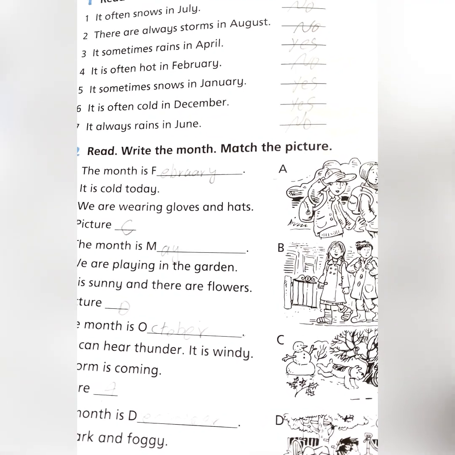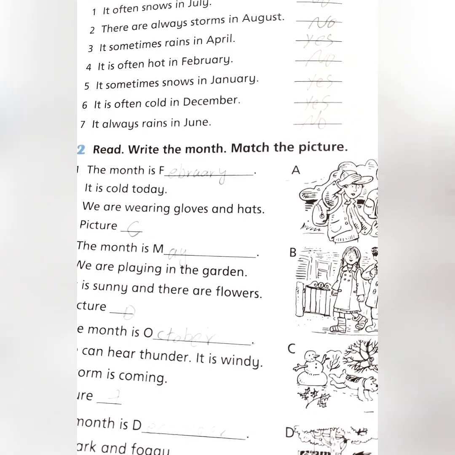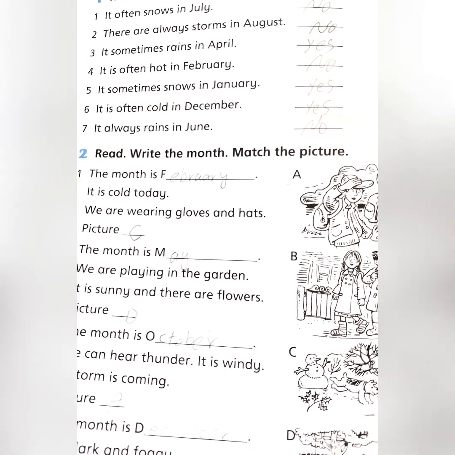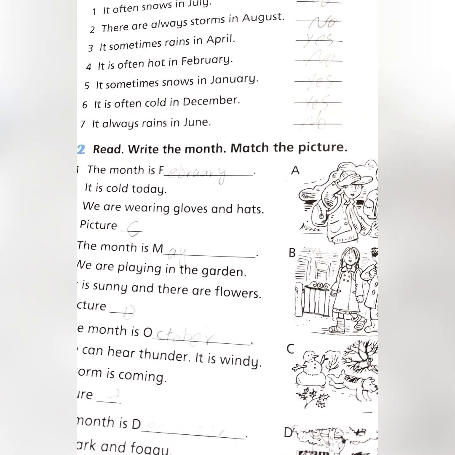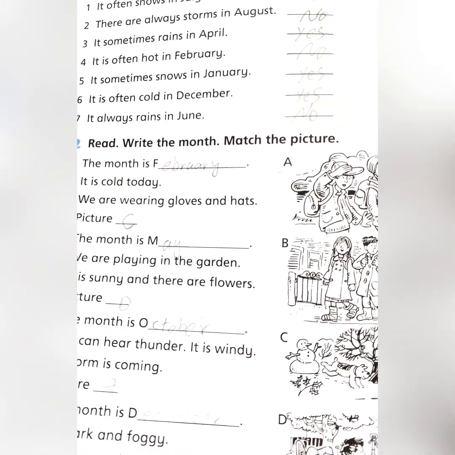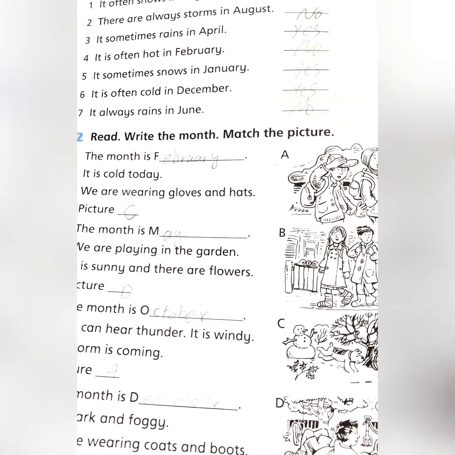Because it's hot, we can say no. It's sometimes rain in April, which is yes. It's sometimes raining in April. It says, it's often hot in February. No, in February it's winter and it's too cold. Number 5 says, it sometimes snows in January. Yes, sometimes we can see snow in the month of January.